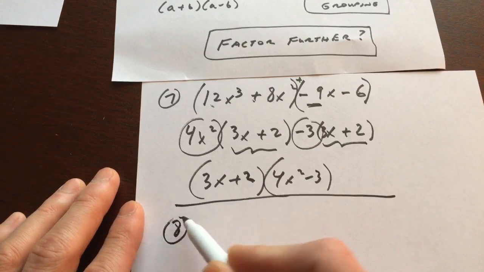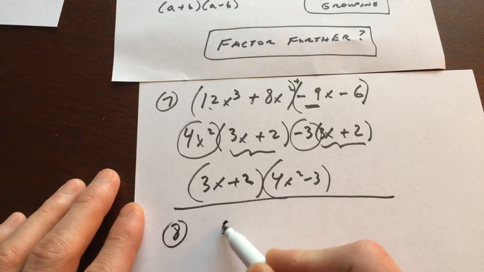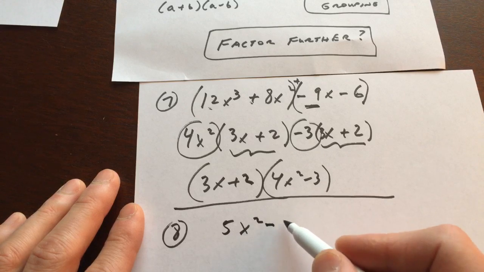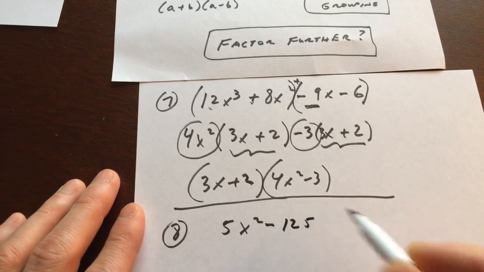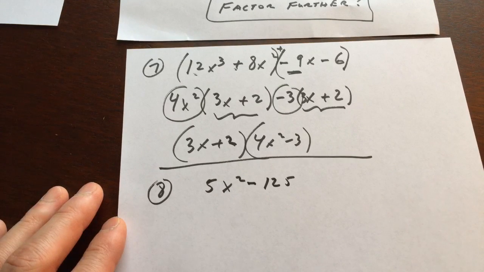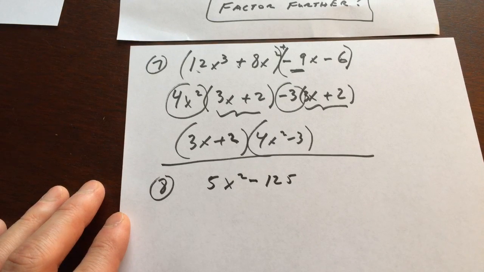Okay, so number 8 is 5x squared. We're going to do 10 of these, okay? So let's see, 5x squared minus 125. And so, again, remember the first step is the greatest common factor method.